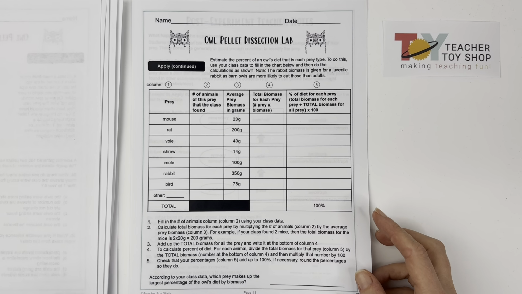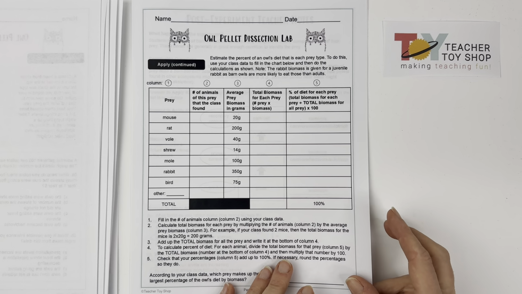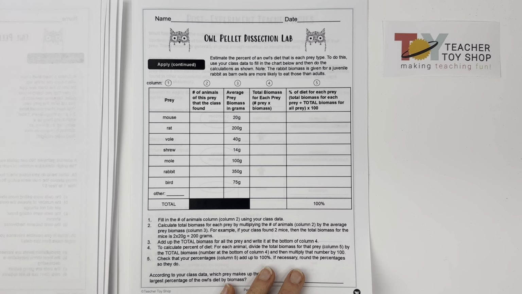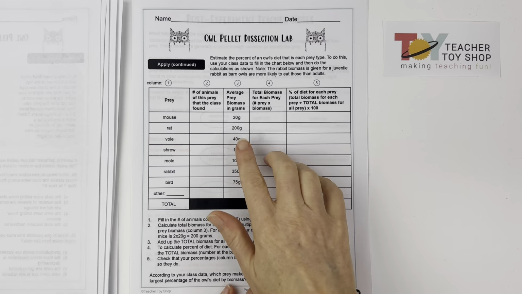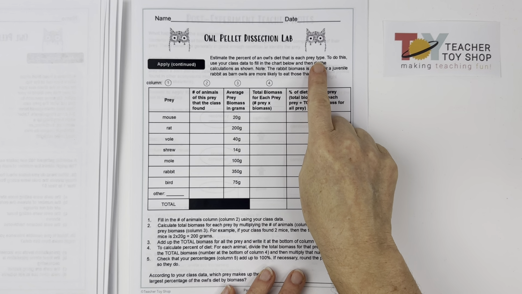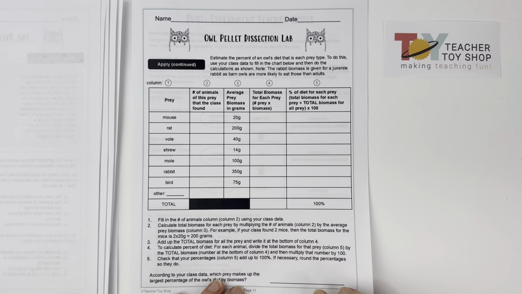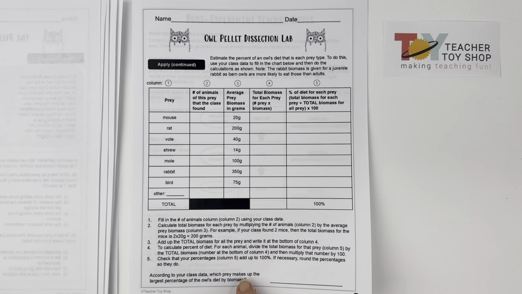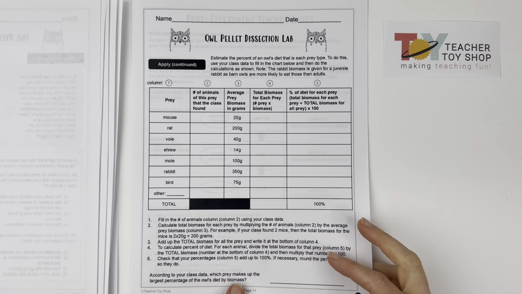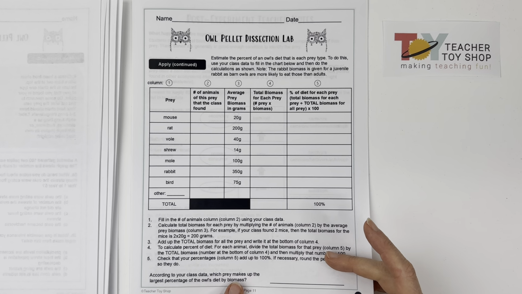If your students are a little bit more advanced, you can use this application question, which has students estimate the percent of an owl's diet by biomass. So the students figure out which prey makes up the largest percentage of the owl's diet by biomass. This is intentionally at the end so that you can leave it off if your students are not ready to calculate percentages yet.